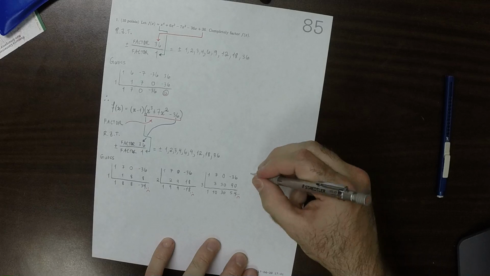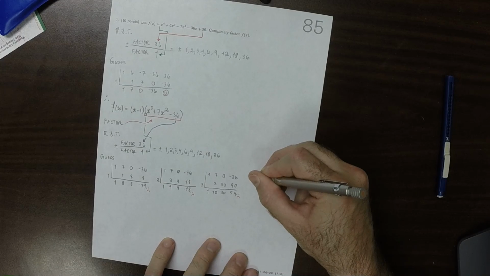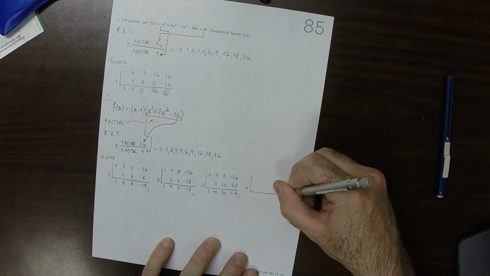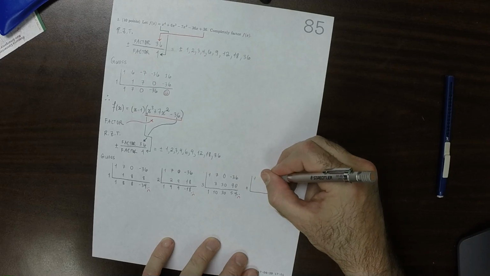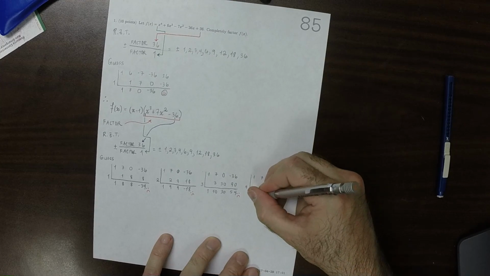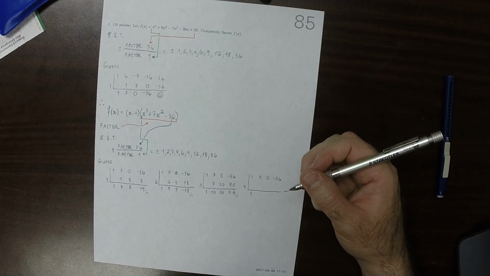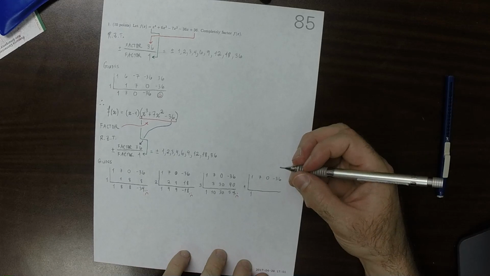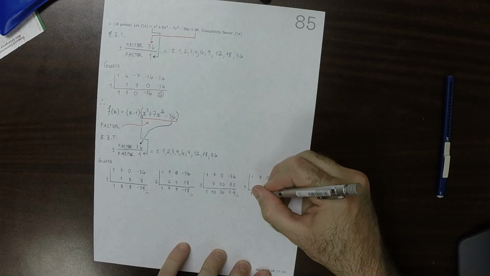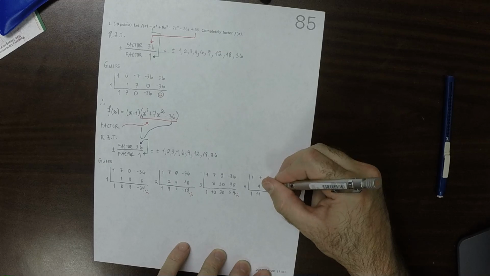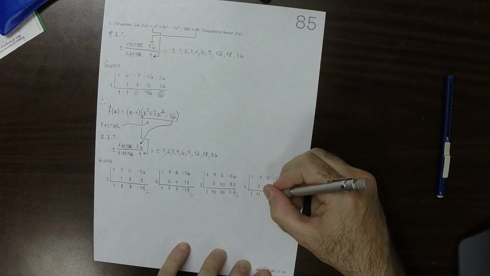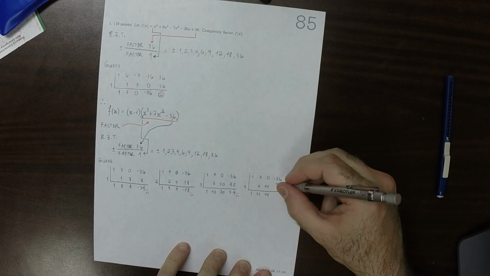Okay. How about 4? Negative 36. So carry this down. And then multiply, add, multiply, add, and then wow, that's a really big number, so 160, 176.